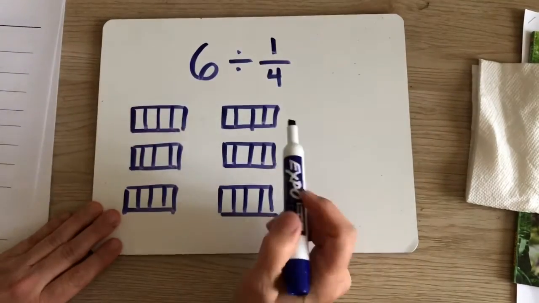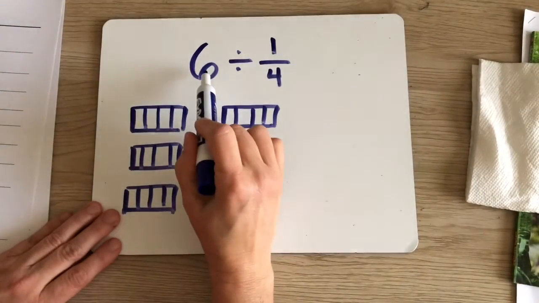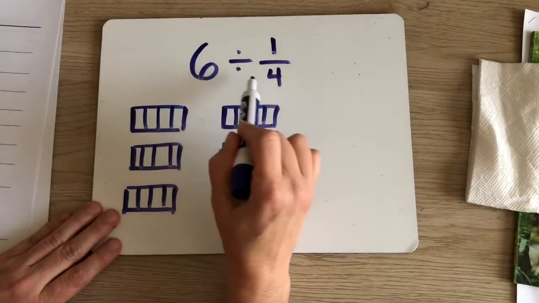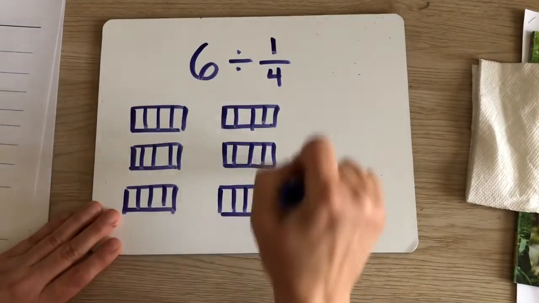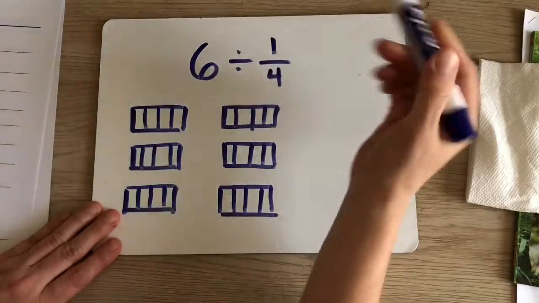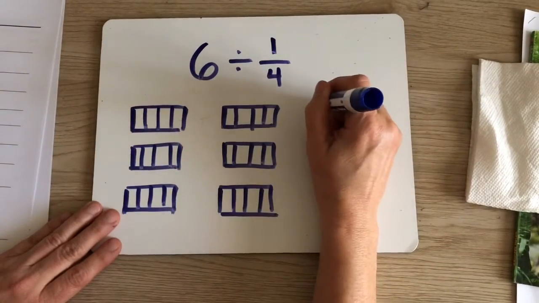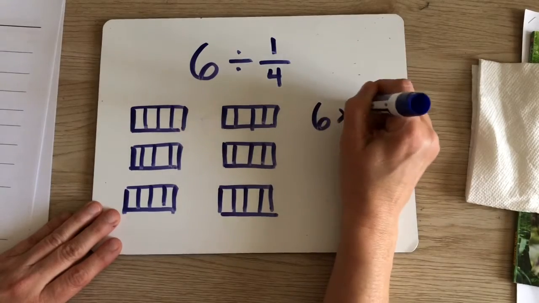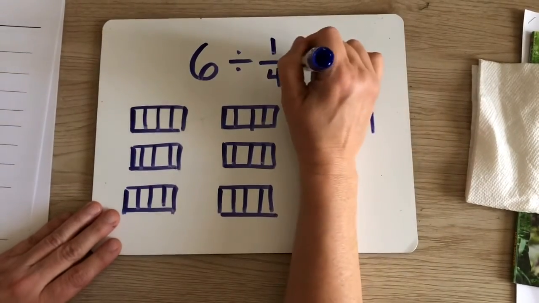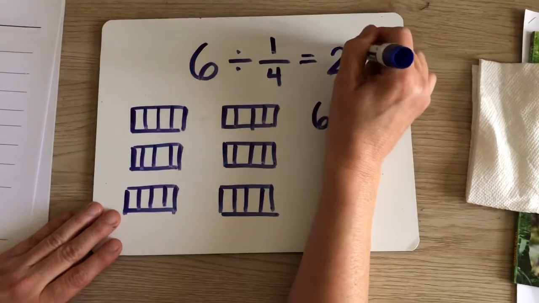So then you can probably see and make the connection that we also have the numbers 6 and 4 here, and we know right here that we have 24 different pieces. So the related multiplication sentence for this is 6 times 4, and the answer to this is 24.